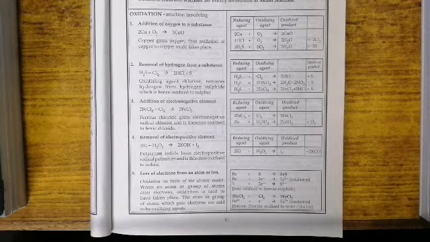Oxidation involves addition of oxygen to a substance. For instance, if you heat copper in air or oxygen, what happens? It combines with oxygen to give you metallic oxide. So the product formed is copper oxide.